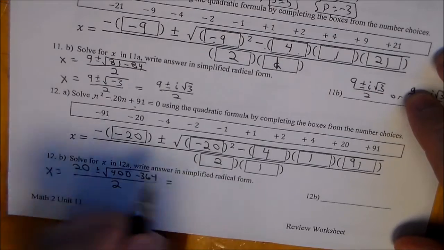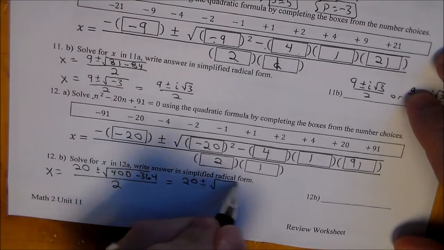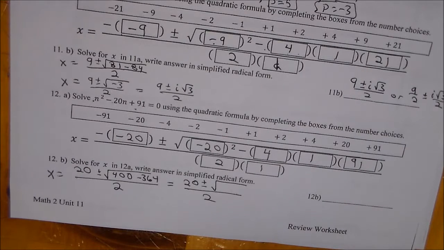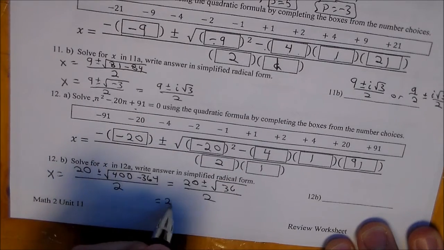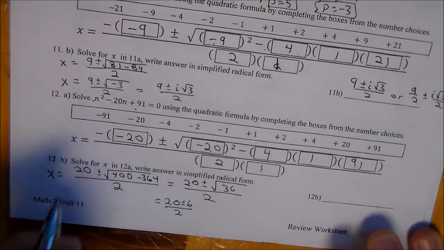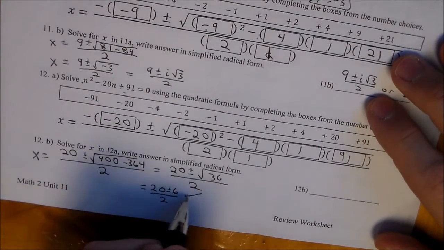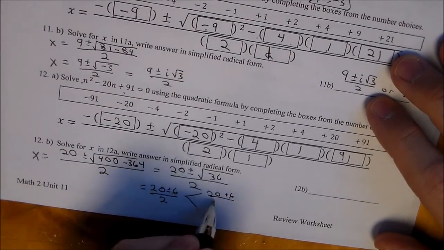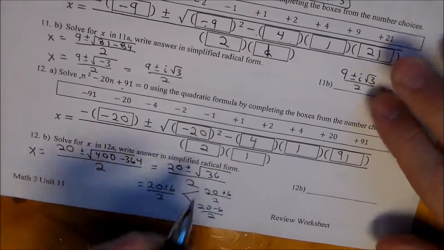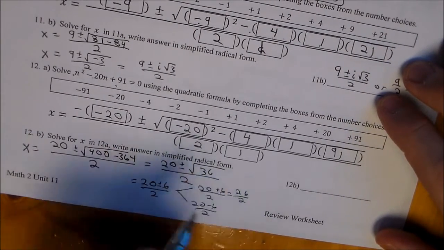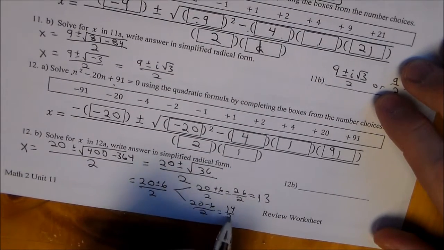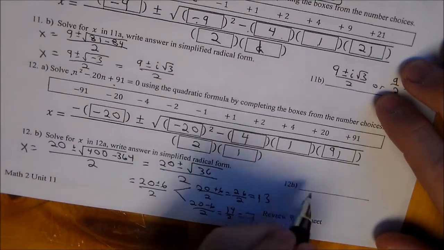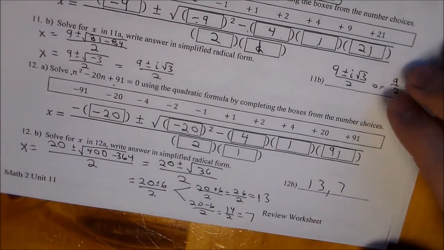So inside the radical, 400 minus 364 is 36. So that's 20 plus or minus 6 over 2. I'm going to separate this into two solutions here. 20 plus 6 over 2 and 20 minus 6 over 2. Top one gives me 26 over 2, or 13. The bottom one gives me 14 over 2, which is 7. So my answers are 13 and 7.